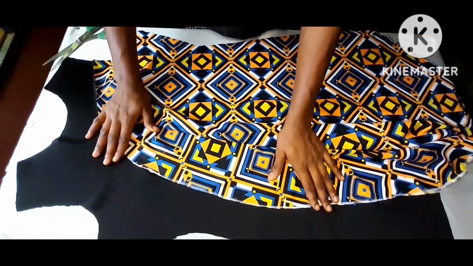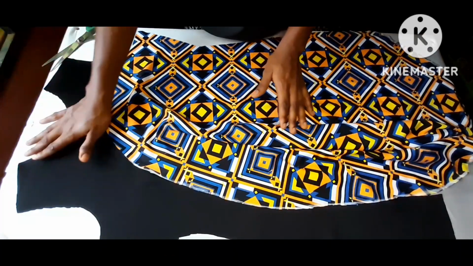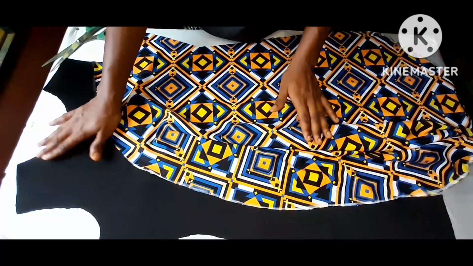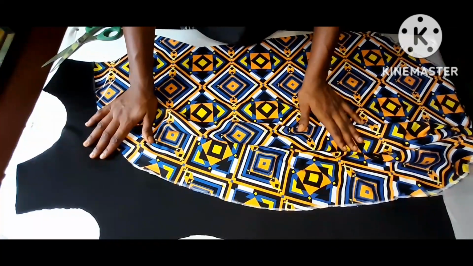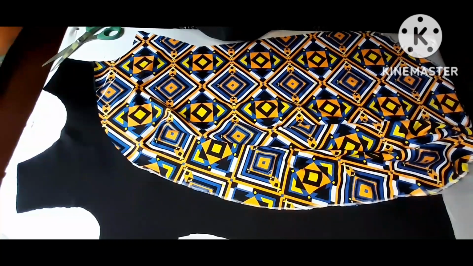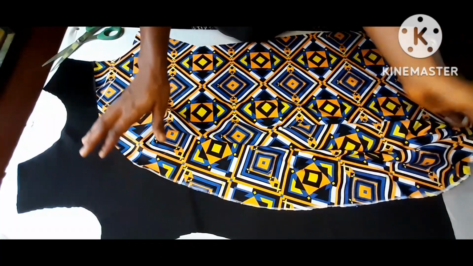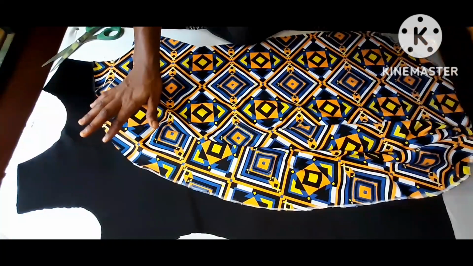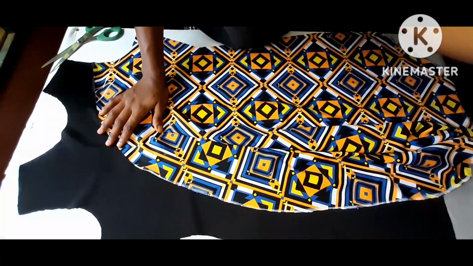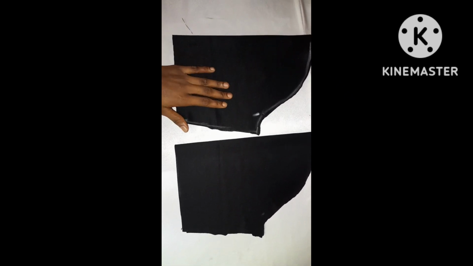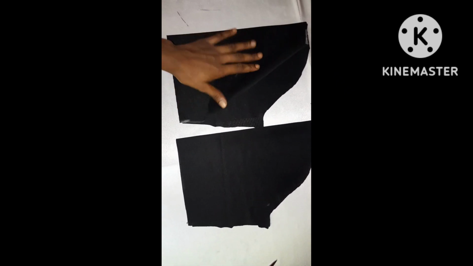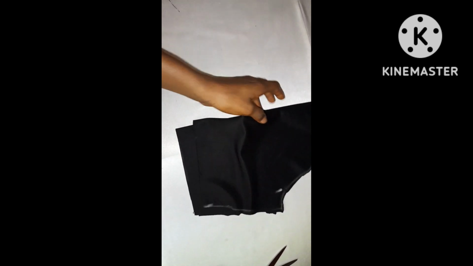Then after that, I'm going to cut out my facing, the facing for this, because it's not going to have a zipper, rather it's going to have a button loop at the back. So let me take it to my machine now and join it together. Then I went ahead to cut out my sleeve. Look at it, both my sleeves. So let me now go ahead and join it to my A-line gown.